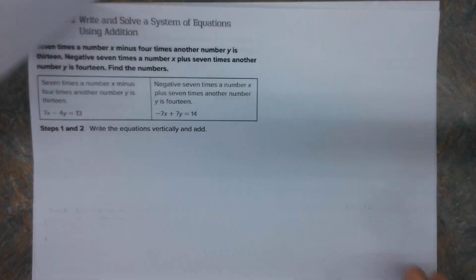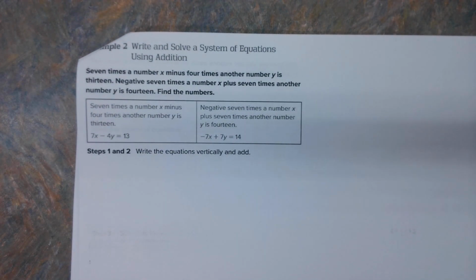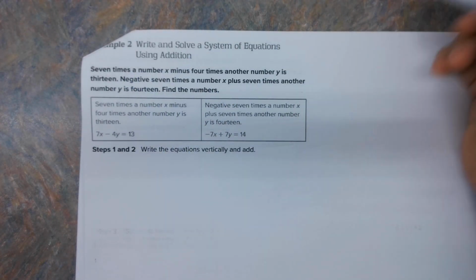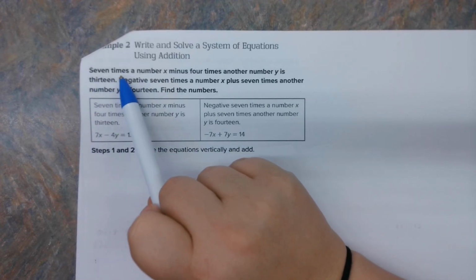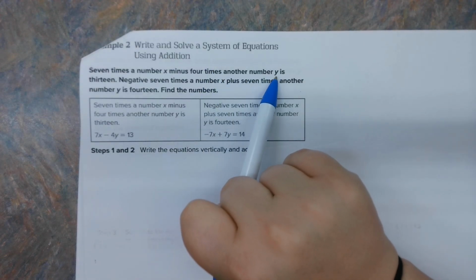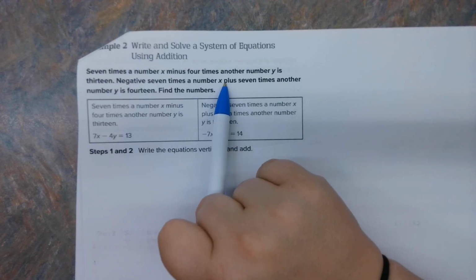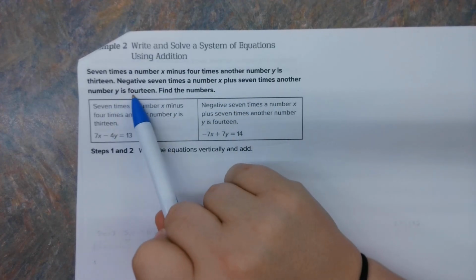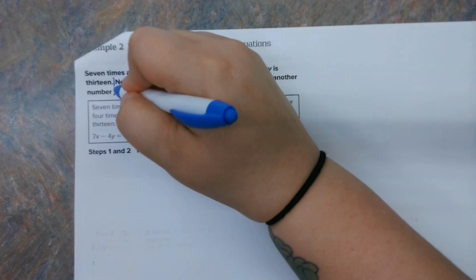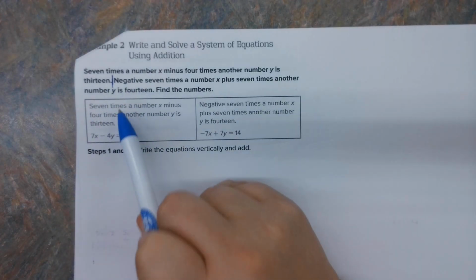Moving on to example number 2. This time we have to write and solve a system of equations. So here it's set up here. See, we've written it in words. They're going to separate it out for us. Let's go ahead and read it. 7 times a number, x, that's what the number is, minus 4 times another number, y, is 13. -7 times a number, x, plus 7 times another number, y, is 14. Find the numbers. So they just split it right here. This is the first one. This is the second one. They split it up for us.